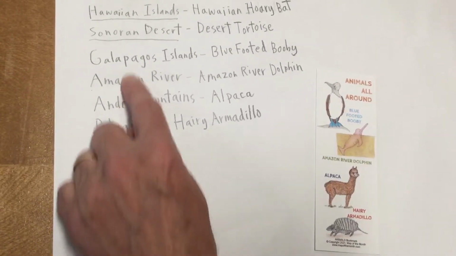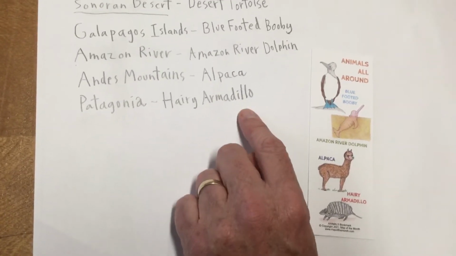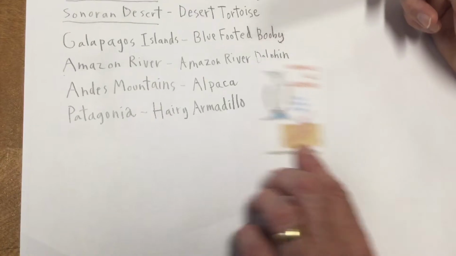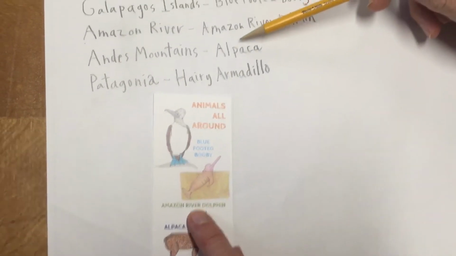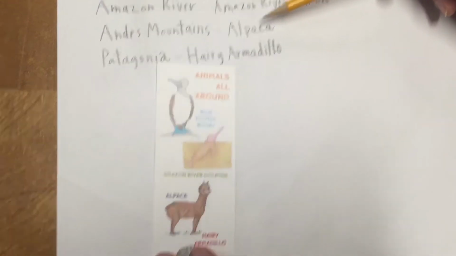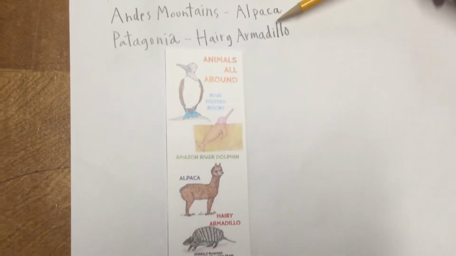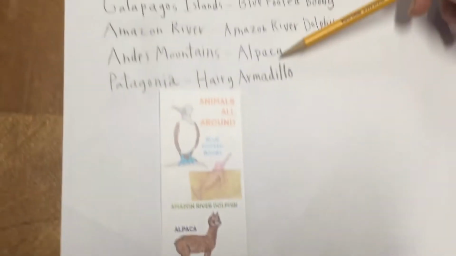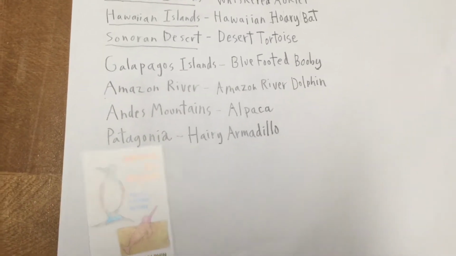Now, from these areas, we've chosen these 4 animals to highlight. Blue-footed booby, Amazon River dolphin. From the Andes, we've got the alpaca. And then from the Patagonian Desert, we've got the hairy armadillo. So those are the 4 regions of the world we're going to put on our continents map.